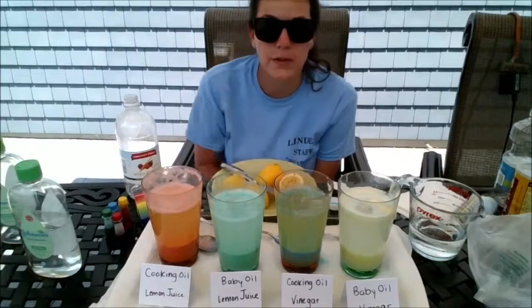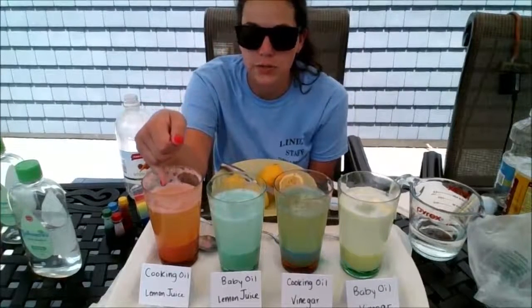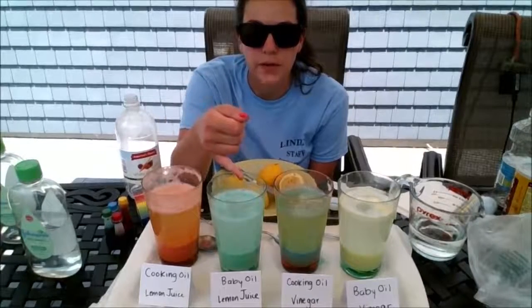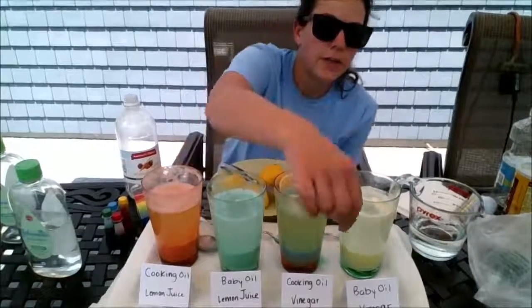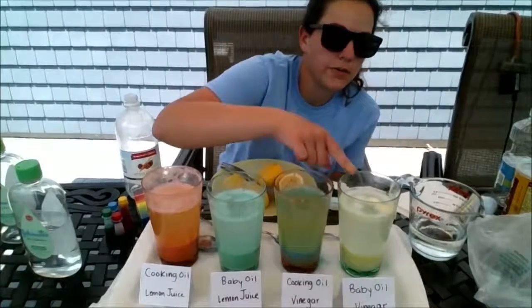So there's 4 different ways to do it. This was cooking oil and lemon juice. This was lemon juice and baby oil. This was cooking oil and vinegar. And then this was baby oil and vinegar.